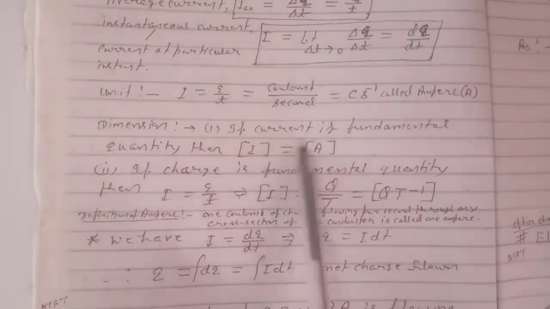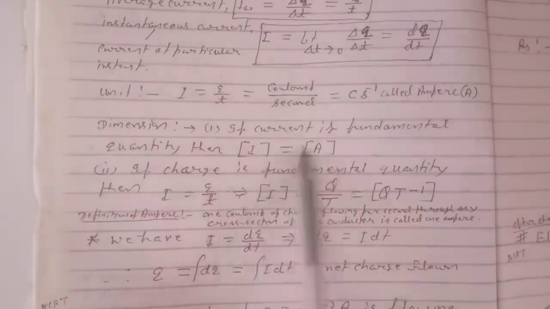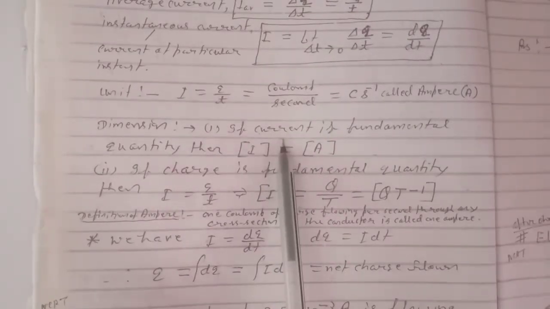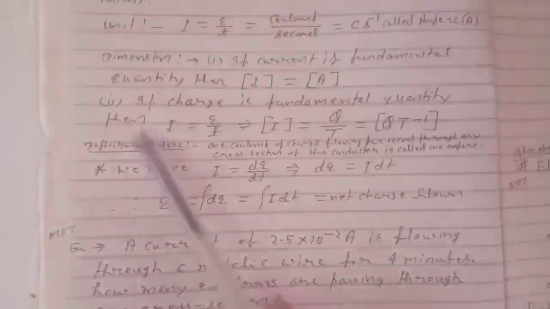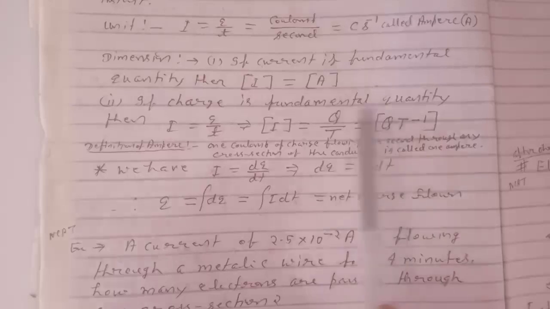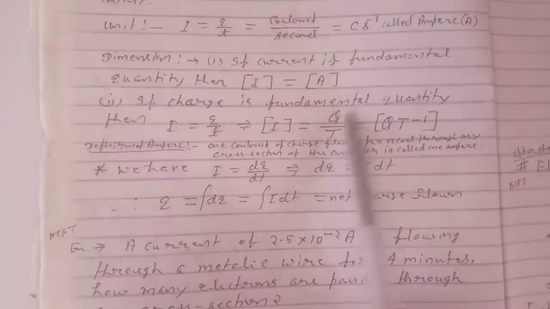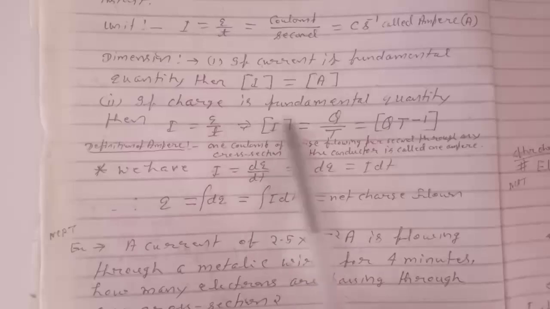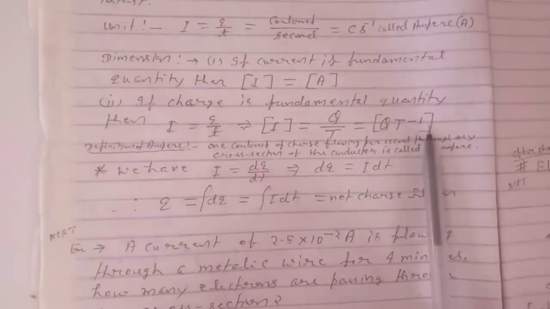Dimension: if current is a fundamental quantity, as it is considered in SI units, then the dimension of I will be A. Second, if charge is a fundamental quantity, as in the MKSQ system, then I equals q by t, so the dimension of I is dimension of q by dimension of t, equal to Q T to the power minus 1.